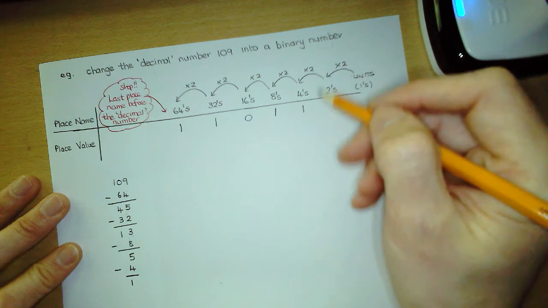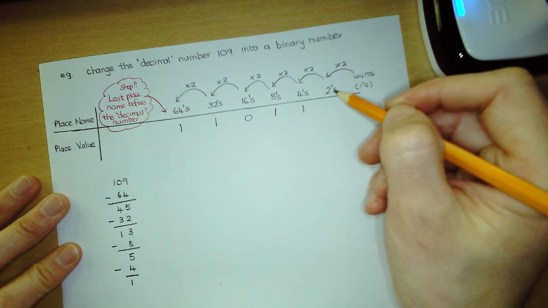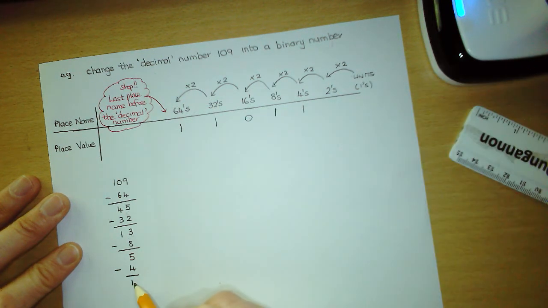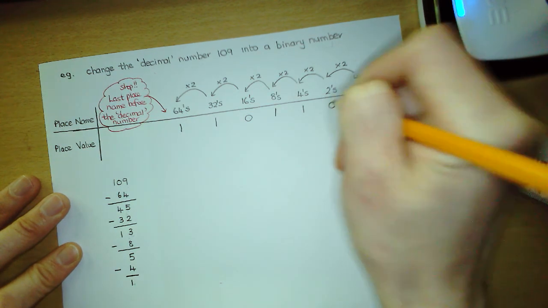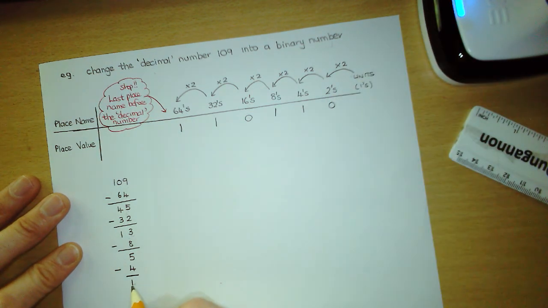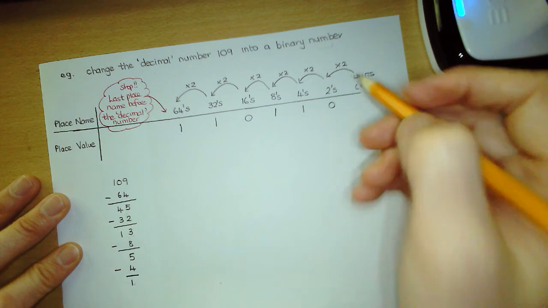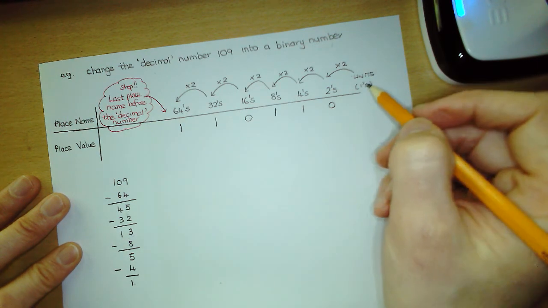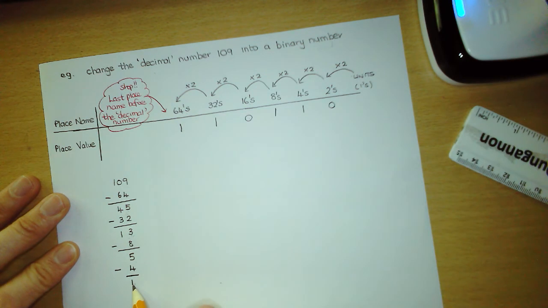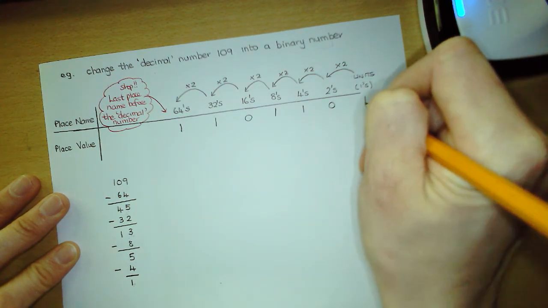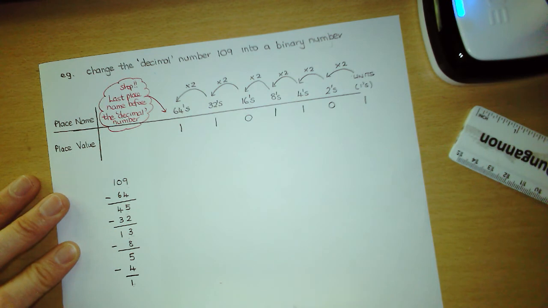So again, go to the next place name, which is the 2s, and ask yourself, is 2 less than or the same as 1? Well, the answer here is clearly no. 2 is bigger, so we're going to put a 0 underneath it. There are no 2s that fit into 1. And then that just leaves the units column. So you ask yourself, is 1 less than or the same as 1? Well, the answer is yes, so you put a 1 under the units place name.